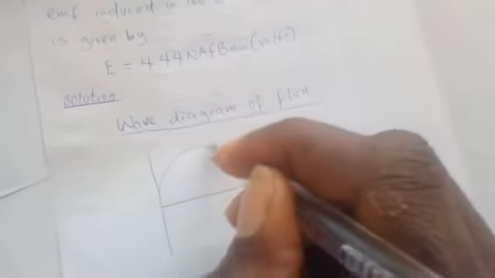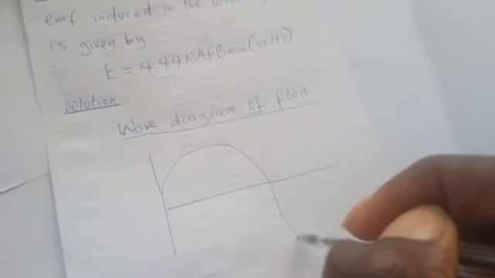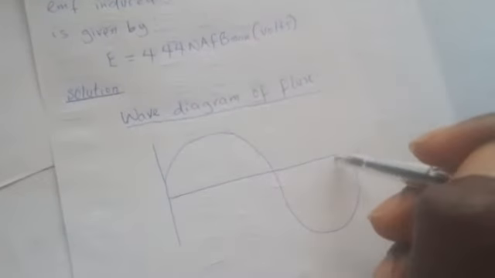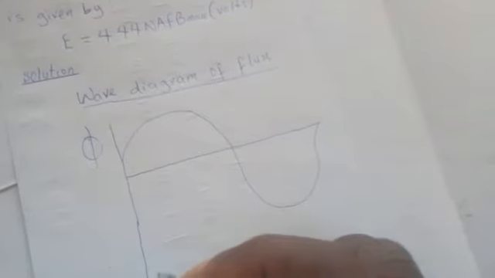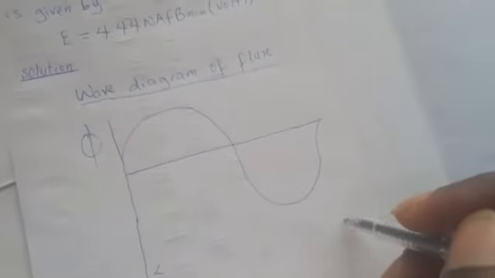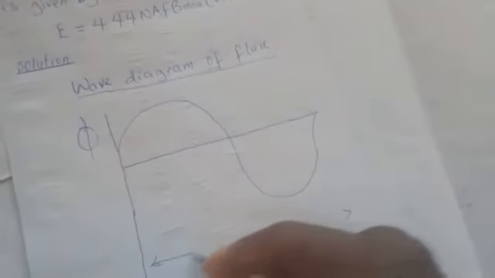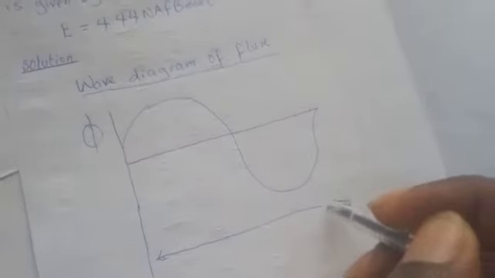So we have this and we have this. This is for the flux, and this side is my frequency. So this is a full cycle. Now from here to here is 1 over f.